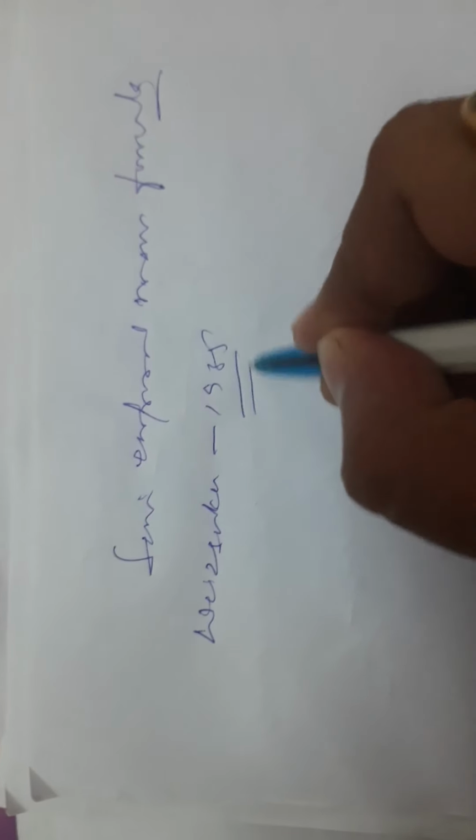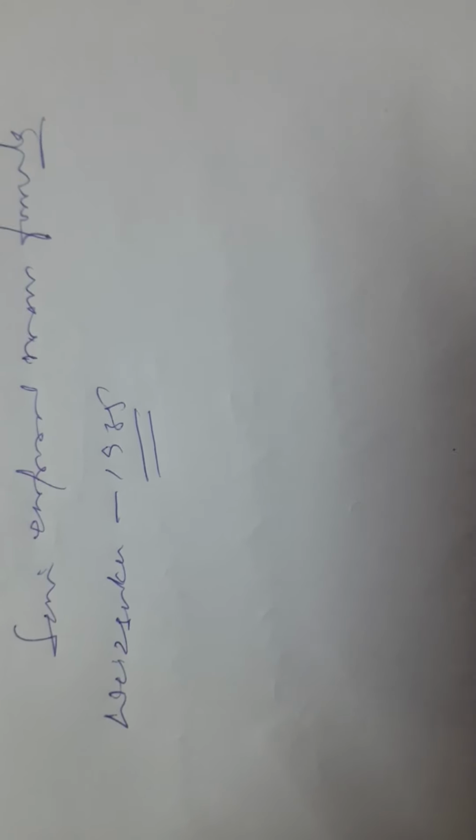in the year 1935 he expressed the atomic mass of a nuclide in terms of a series of binding energy correction terms to the mass as a combination of protons and neutrons. Now the expression is called the semi-empirical mass formula or Weizsäcker mass formula.